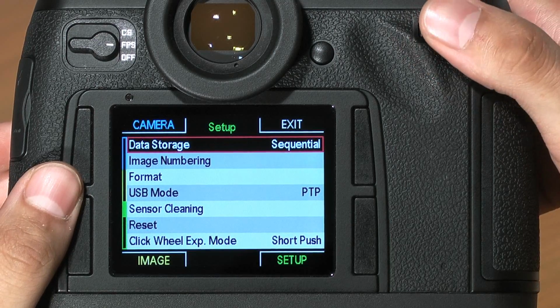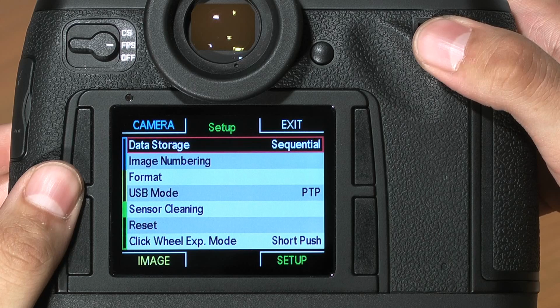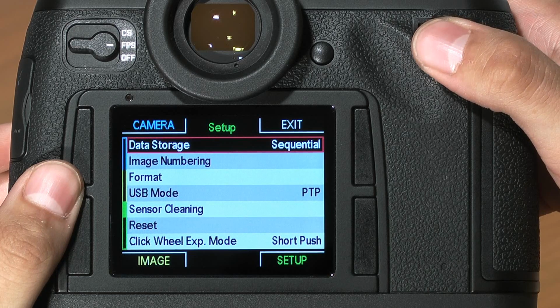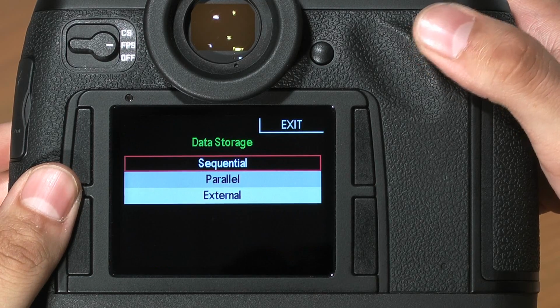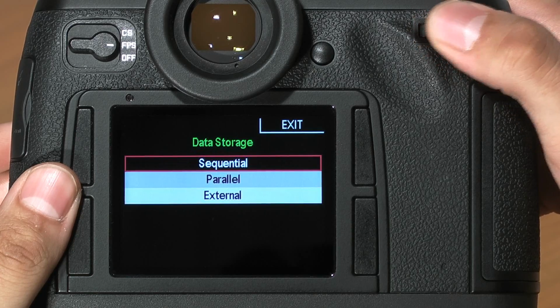The first option in the setup menu is data storage. By default, this is set to sequential. When in sequential, the Leica S2 will by default store images on the CF card in the camera. If an SD card is installed, the camera will fill up the compact flash card first, then begin storing images on the SD card. This is a great way to get a lot of storage inside the camera at one time. To change the data storage option, you have 2 other additional options here.